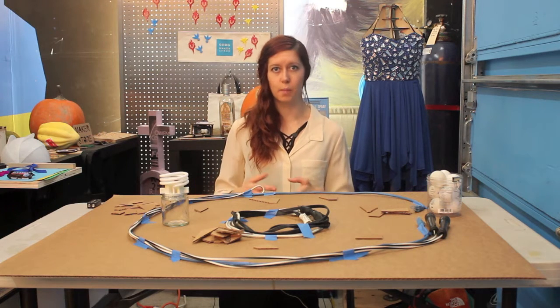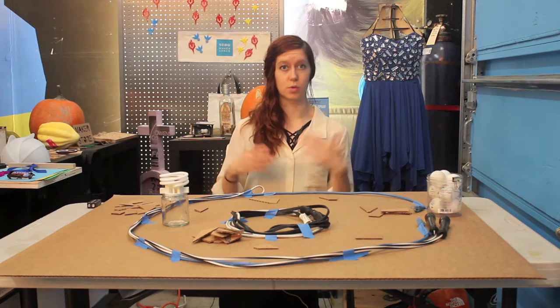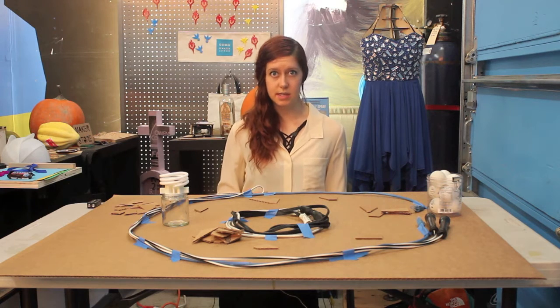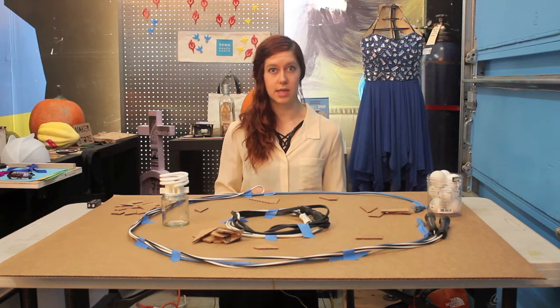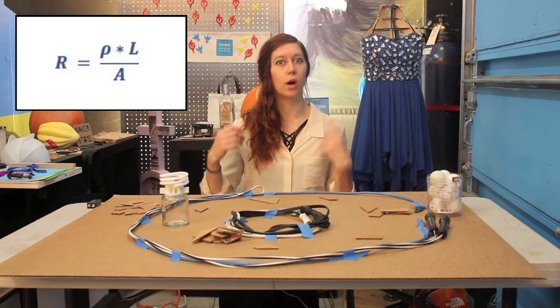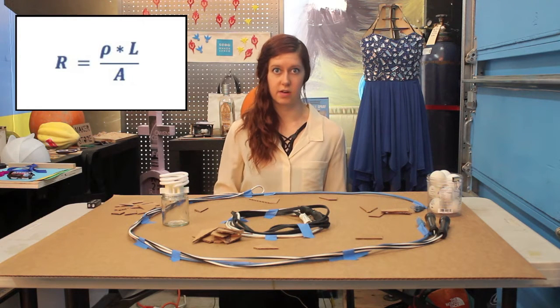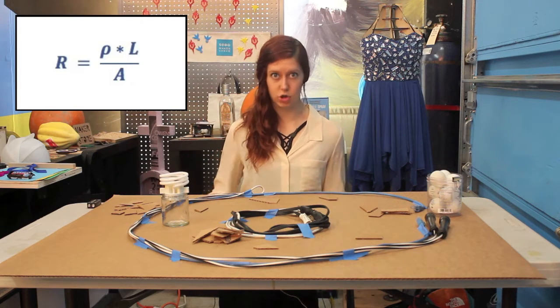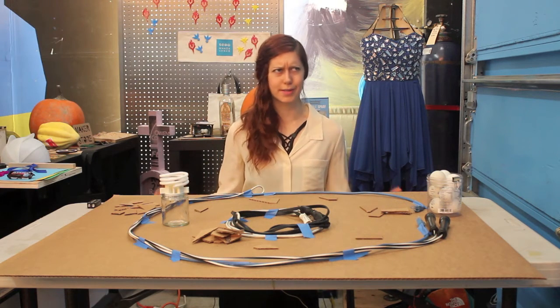Well, that's when it helps to know a little bit more about how resistors work. So the resistance of a particular resistor is given by the following equation, where ρ equals the resistivity, L is the length of the resistor, and A is the cross-sectional area. Okay, so how does this help us?